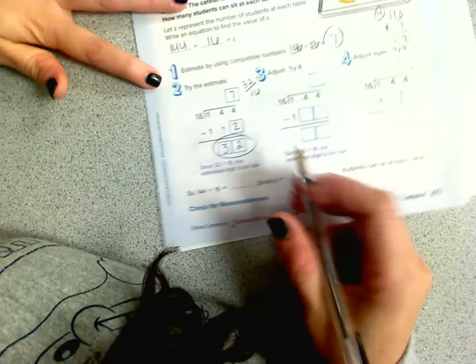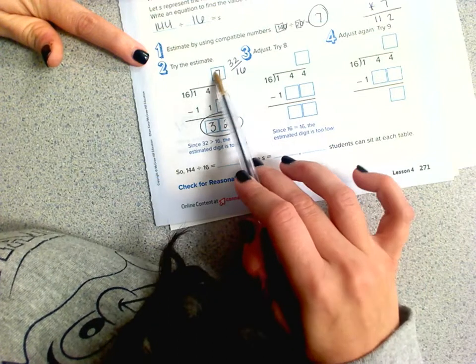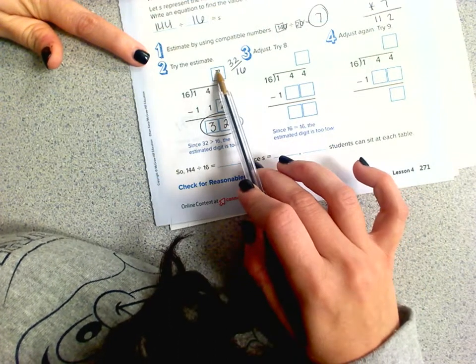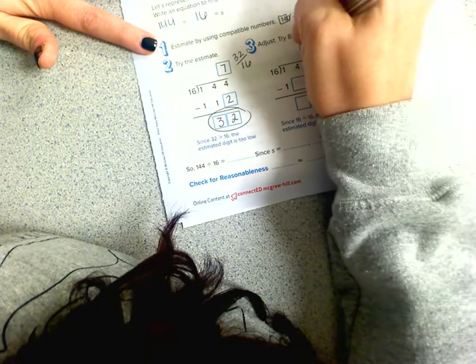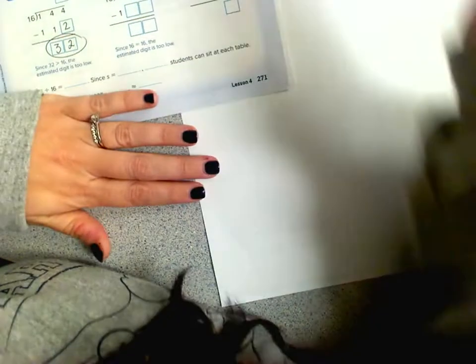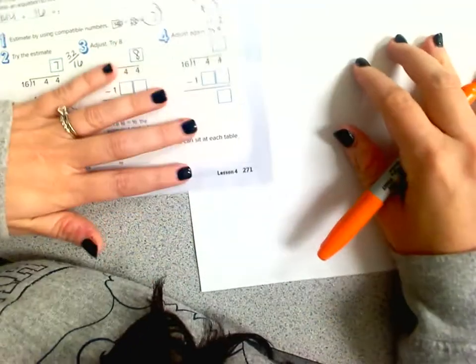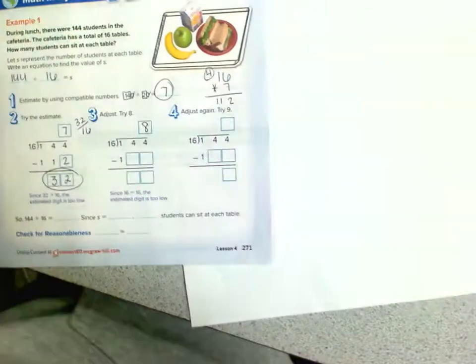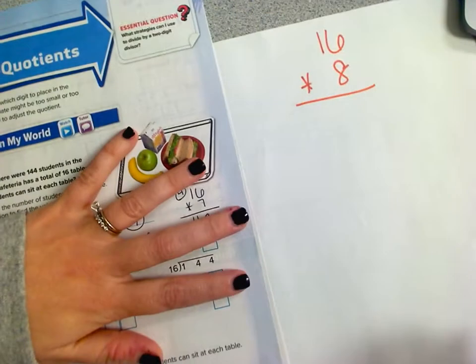Let's try 8. So we tried 7. We know that that is not enough. We need another group at least in there. So let's try 8. I'm going to do it on a separate sheet of paper. 16 times 8. Oops, you can't see what I'm doing. There we go. 16 times 8.